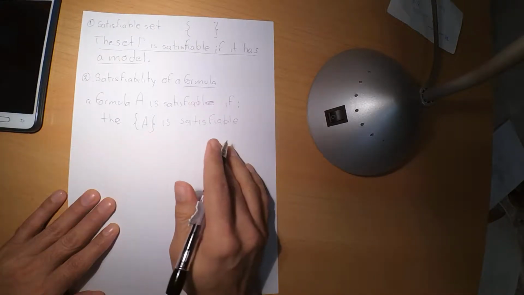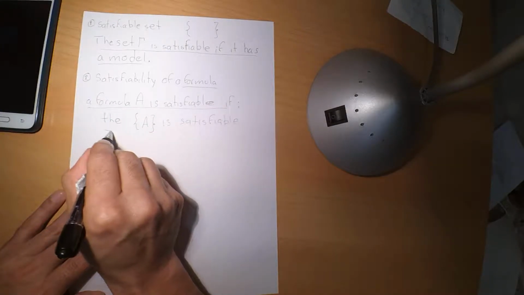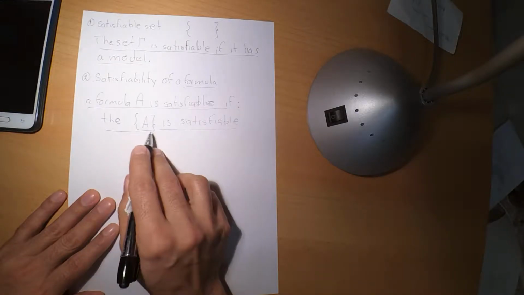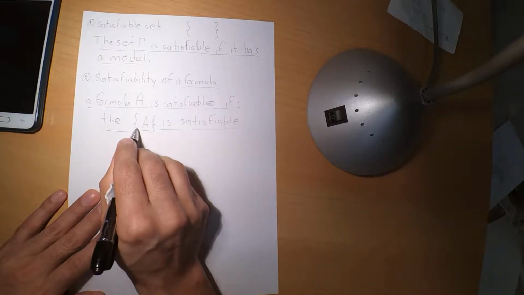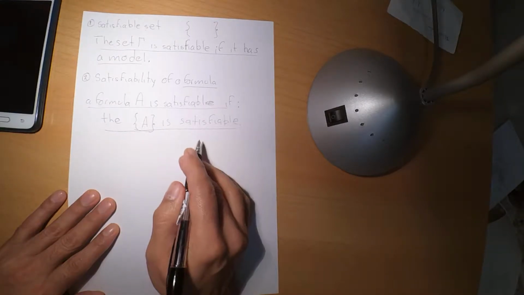And do not answer more. Just put the following definition: a formula A is satisfiable if the singleton, that means singleton A, is satisfiable, and that's it, no more information.